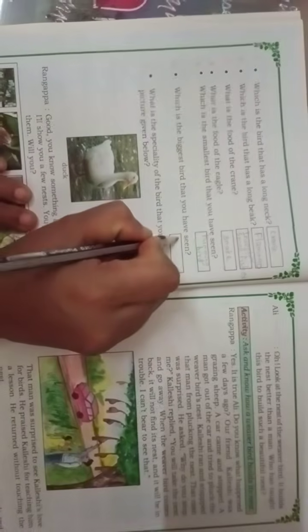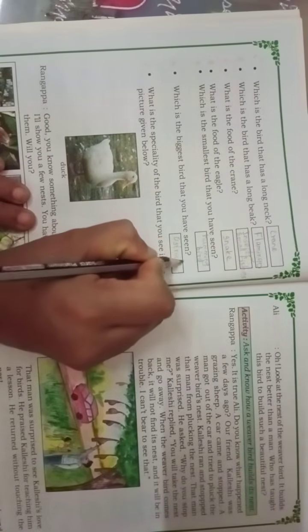Which is the biggest bird you have seen? The biggest bird is ostrich. Next, what is the speciality that you see in the picture given below? Which is this bird, children? Yes, it is a duck. What can a duck do? A duck can swim in water for a longer time. So these are all the questions asked by Rangappa. So you also came to know many things about birds now.